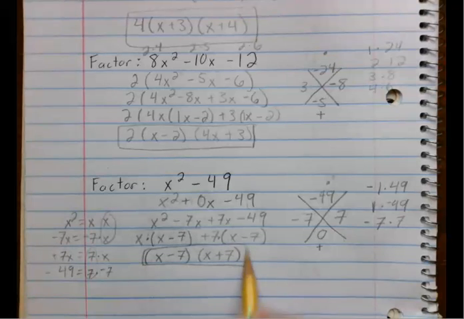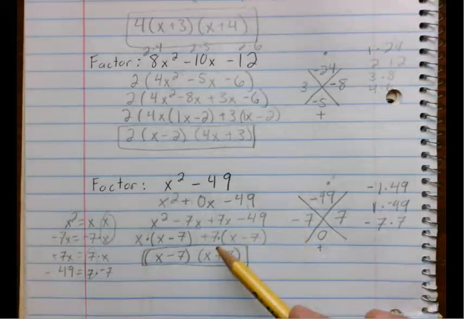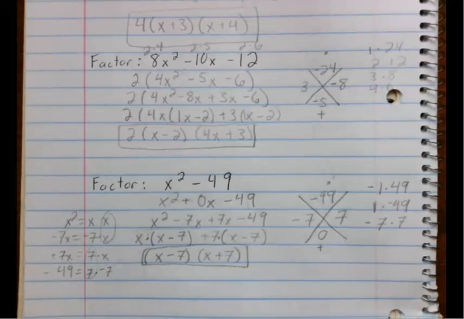When we're looking at a binomial, we're going to break it apart and just repeat the same procedures that we would if we were factoring a trinomial.